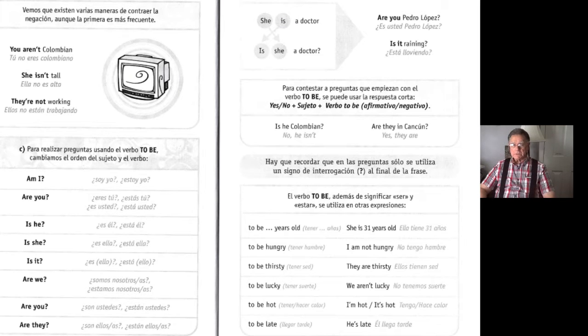I think we're ready to start another lesson. I think this is lesson number 3. Still working on the best way to present this material. We're still working with English as the second language.